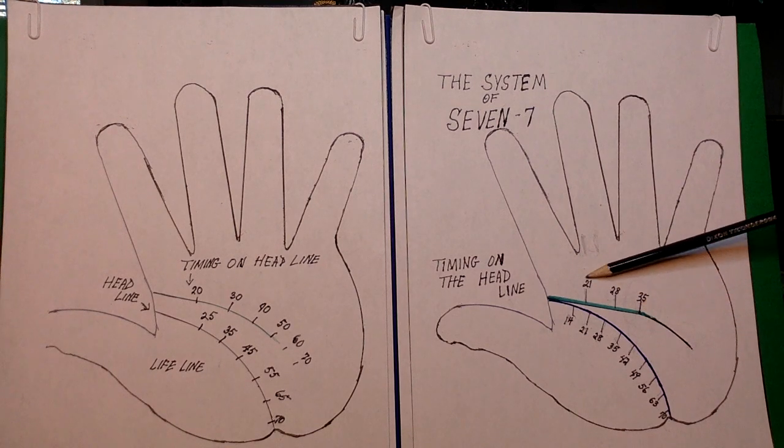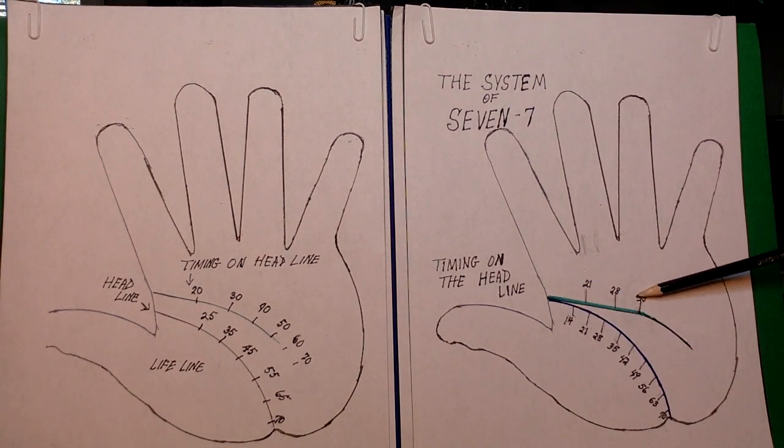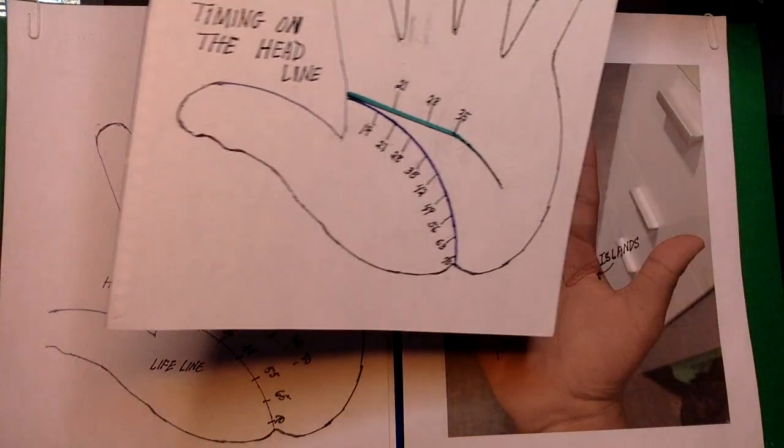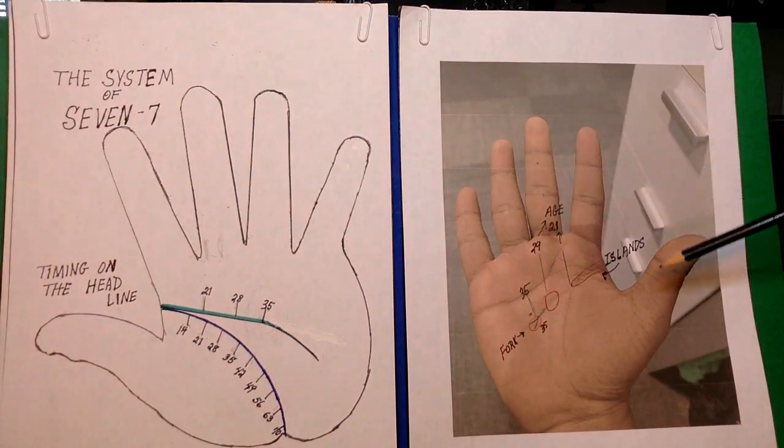The majority of action in a person's life is by 35. They've settled. It's a continuation of what they have established at this area. But that doesn't apply to everybody. But anyway, it's a system that works. So if you think you might be interested in that, by all means, give it a try. Now, let's see an example of what this would look like.